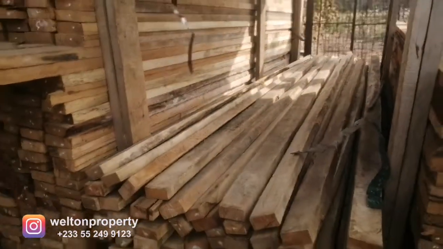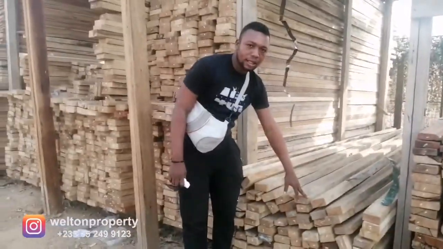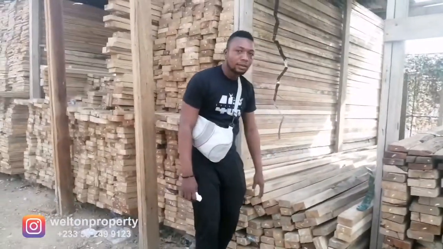And are these all sawmill cuts? Yeah, all these are sawmill cuts. They've been cleaned up and cut up in the sawmill. Right. So what is next?